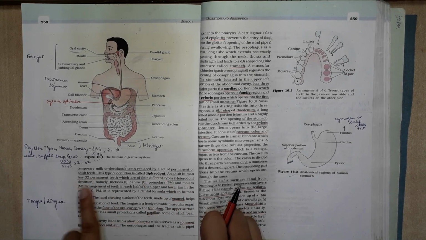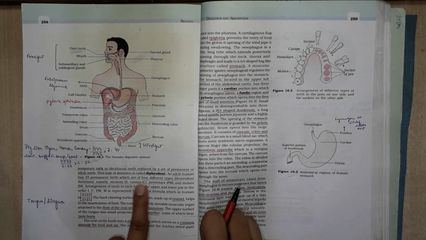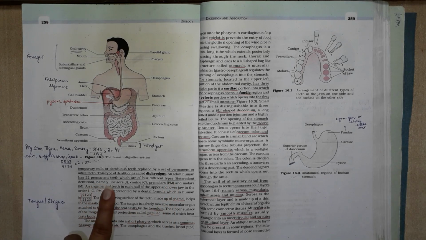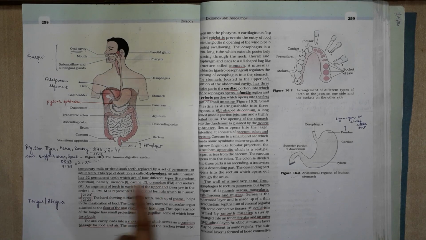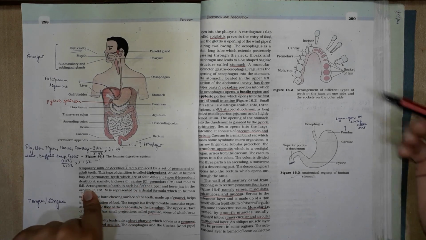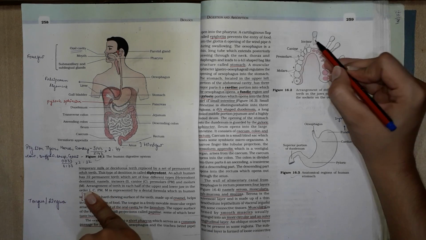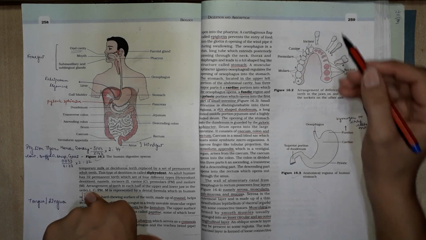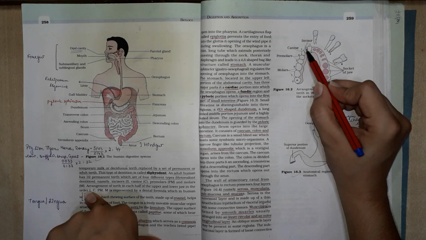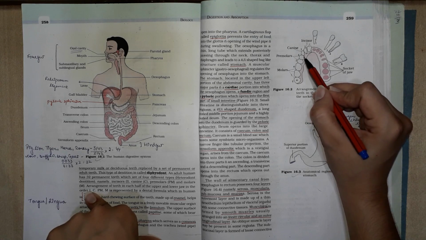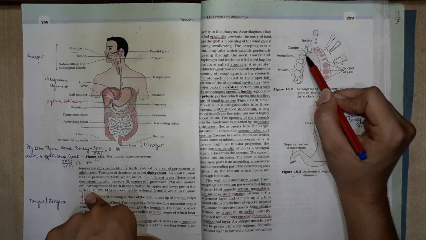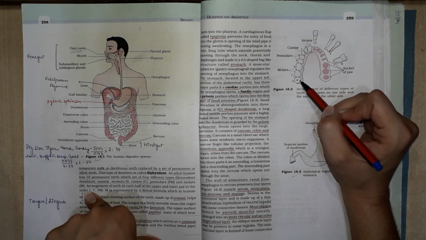An adult human has 32 permanent teeth, which are of 4 different types, and this type of dentition is known as heterodont dentition. These are named as incisors, canines, premolars and molars, which you can see in this diagram. These are the incisors. The first 2 teeth are incisors. This is the central incisor and this is the lateral incisor. We have 1 canine. These are the 2 premolars and these 3 are the molars. We have these incisors, 1 canine, 2 premolars and 3 molars.